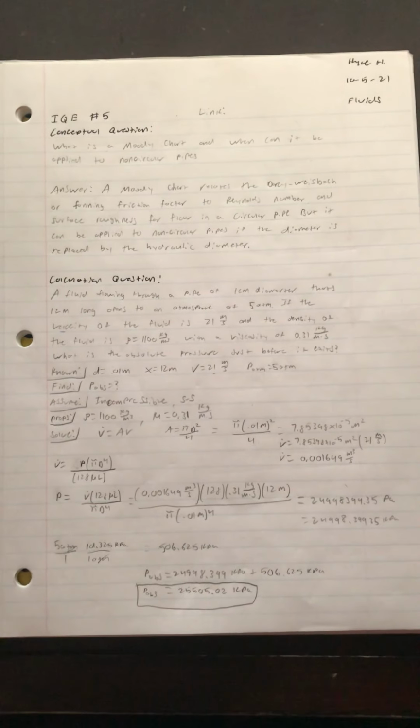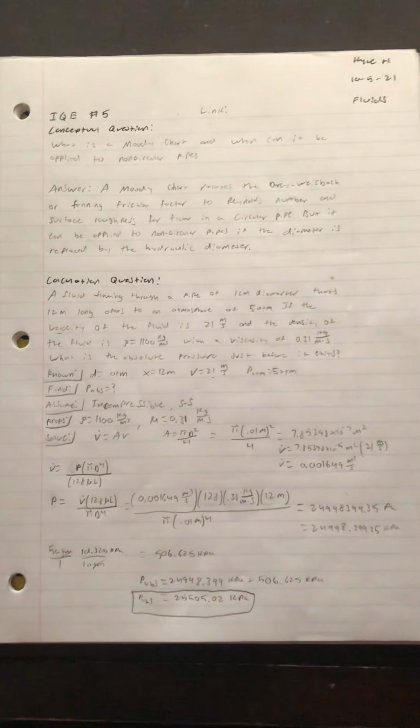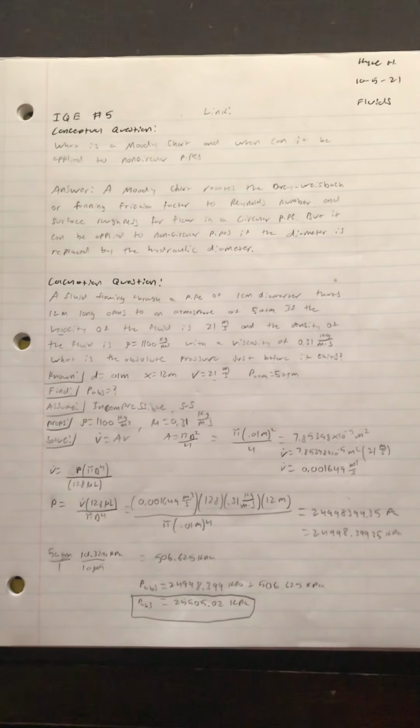My name is Kyle Hecker, and this is IQE number 5 for Fluids 307. This first conceptual question states, what is a Moody chart and when can it be applied to non-circular pipes?